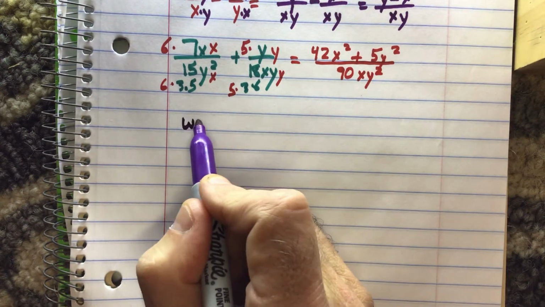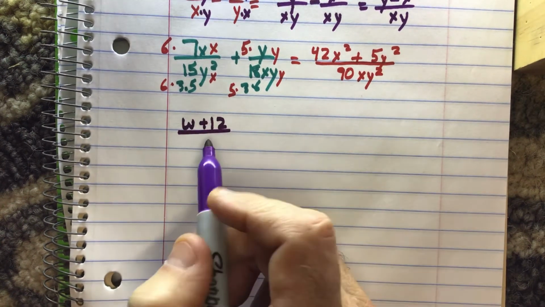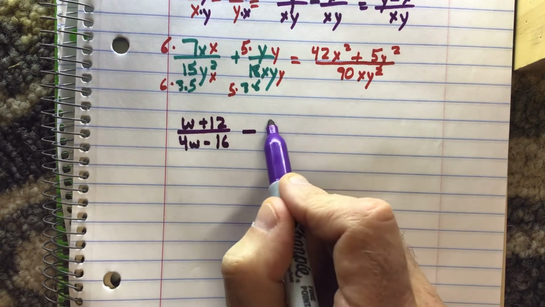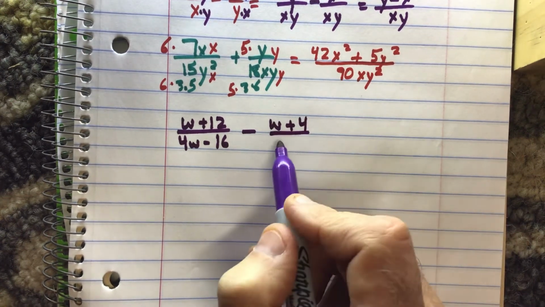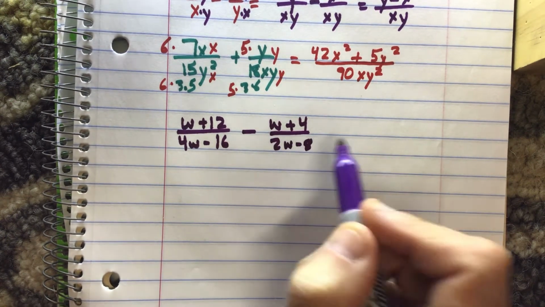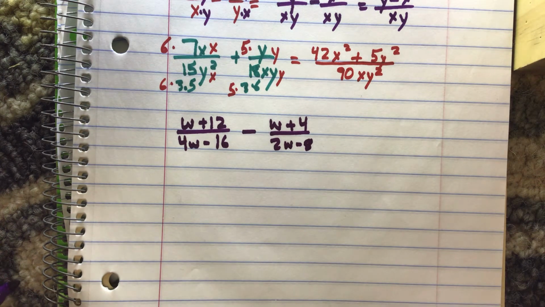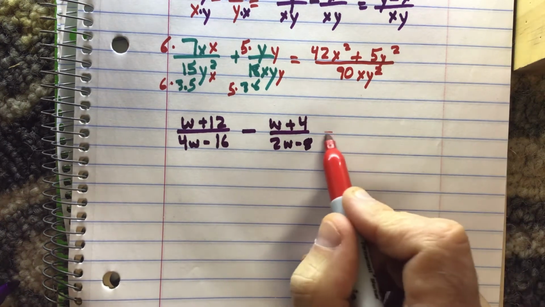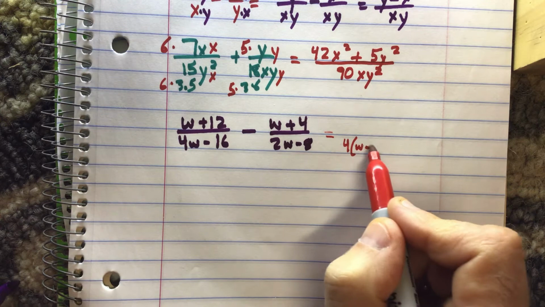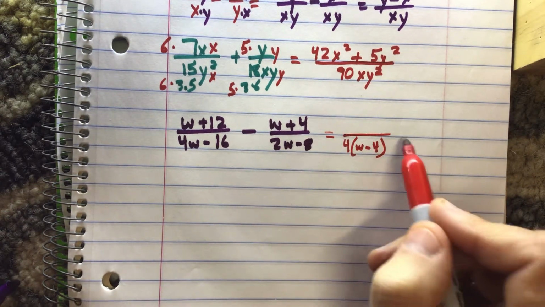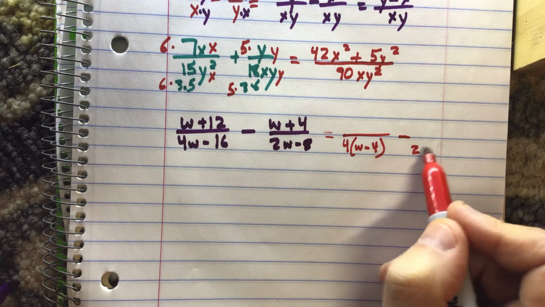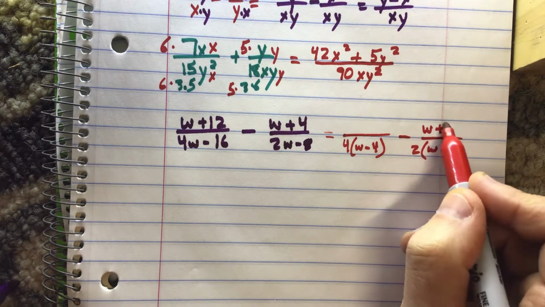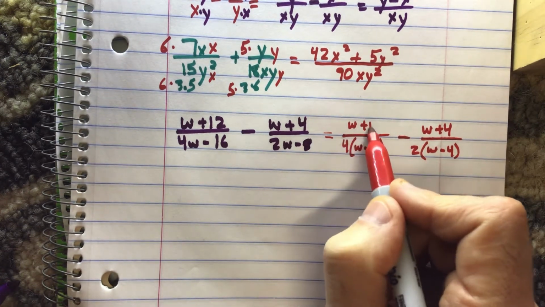So let's look at this one. W plus 12 divided by 4w minus 16, minus w plus 4 over 2w minus 8. First thing I'll do is factor a common factor out of here to see what my denominator looks like. So that's 4 times w minus 4. And if I factor a 2 out of here, I get 2 times w minus 4. Nothing happens here. I haven't done anything yet.